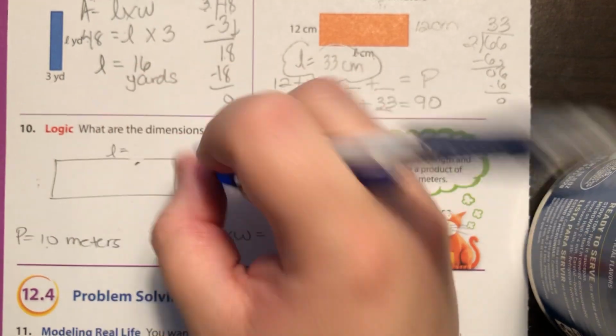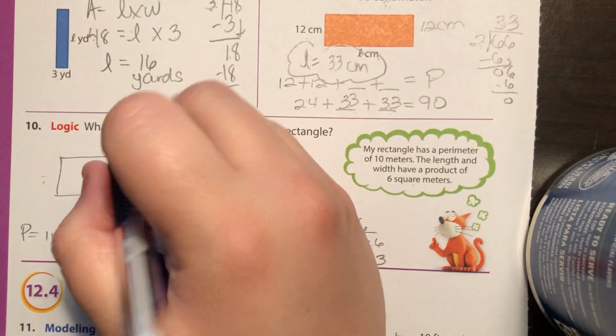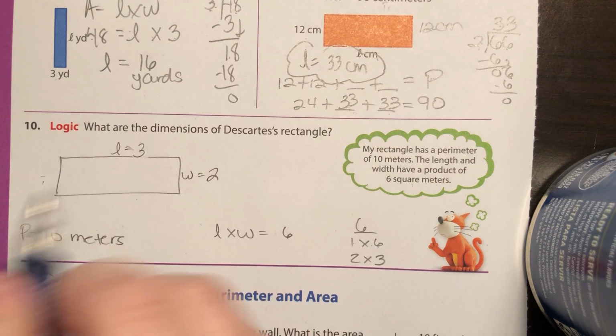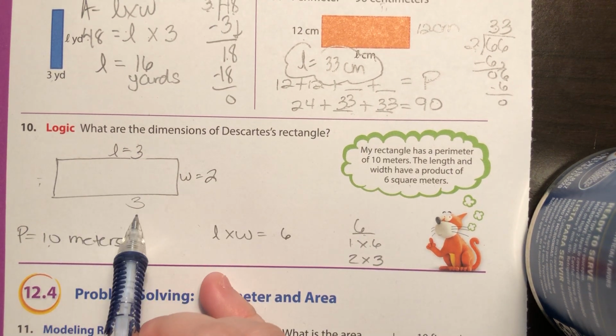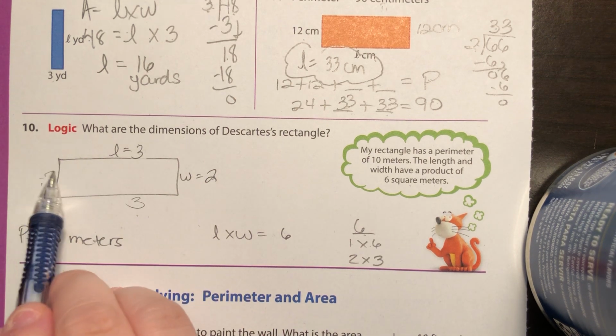So let me switch it to the length being 3 and the width being 2, because that equals 6 too. Let's see. That would be 3 plus 3 would be 6. 6 plus 2 would be 8. And 8 plus 2 would be 10.